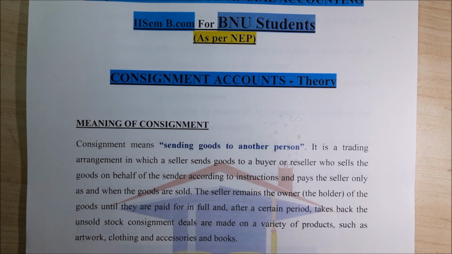He is not going to buy the goods, he is going to take the goods, and your friend is going to sell the goods on behalf of you. For that you are going to give him a commission. That type of relationship between the two parties is called consignment.